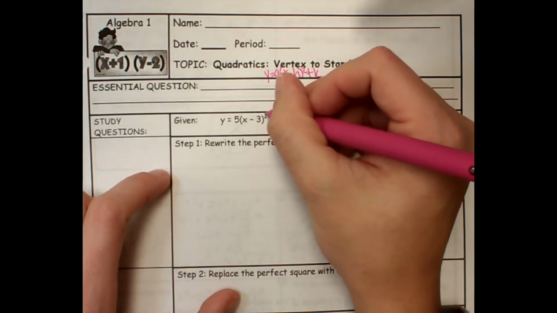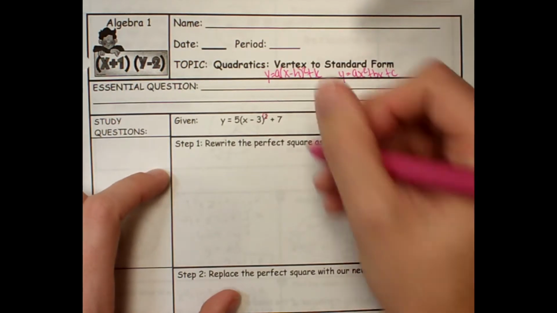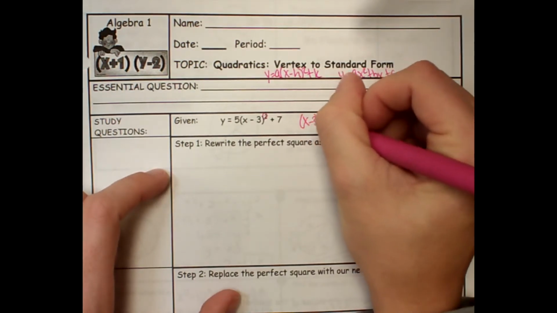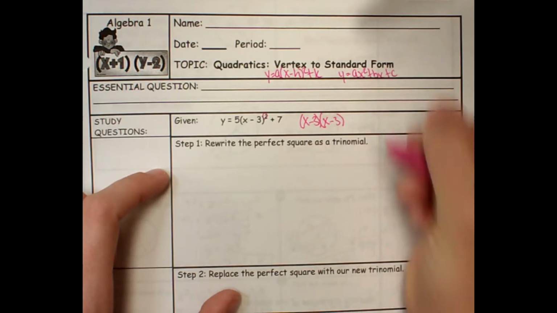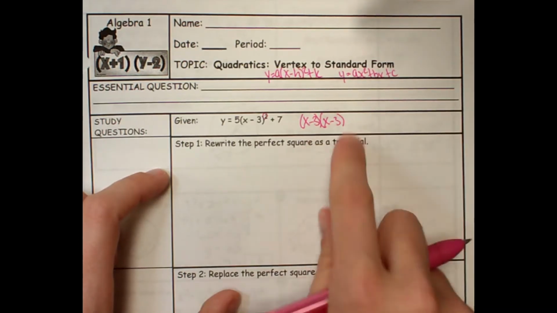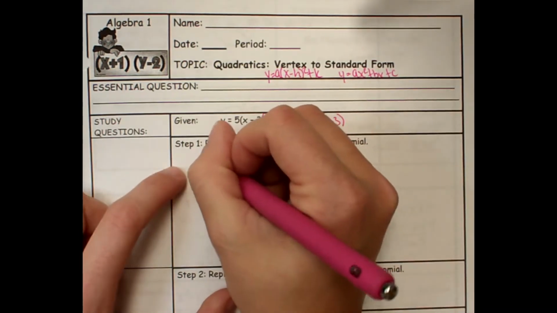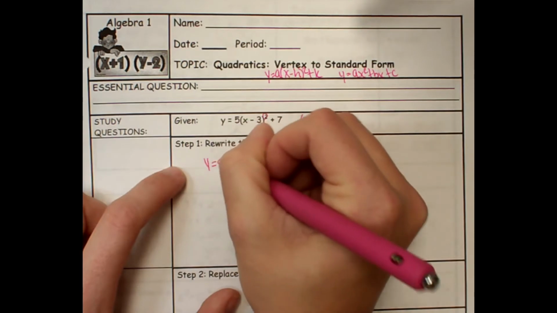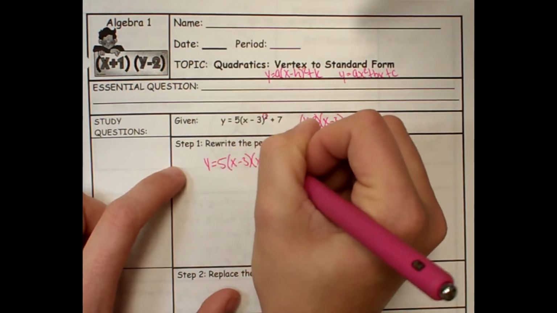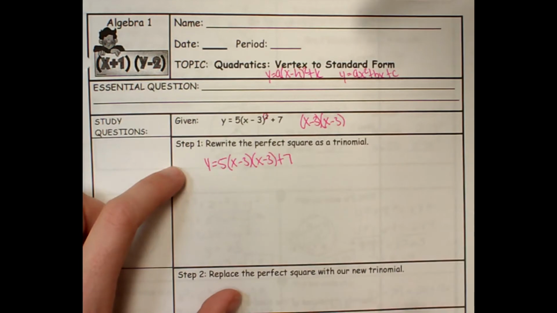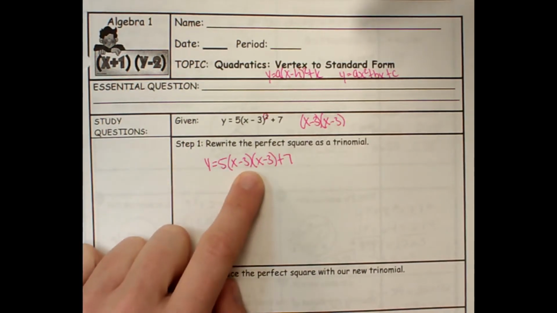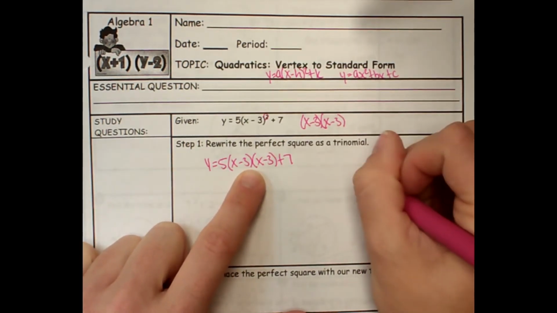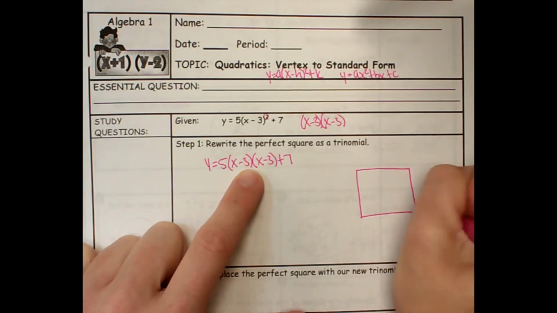So remember, when you have anything squared, it just means that we have it twice, even if it is in parentheses, it doesn't matter. That's what that means. So if we rewrite it, y is equal to 5 times (x minus 3) times (x minus 3) plus 7. What we need to do is actually multiply that out. Remember, we decided we like the box method.